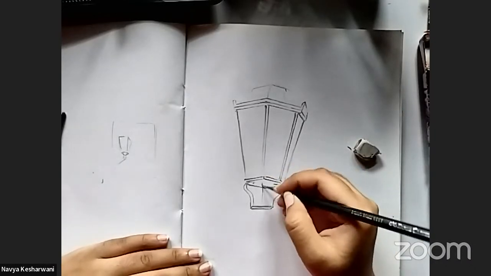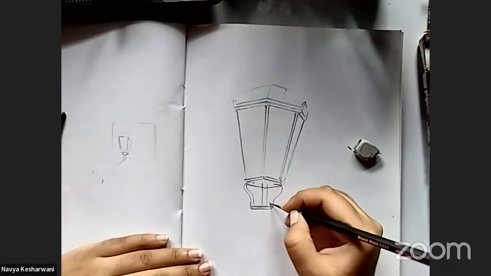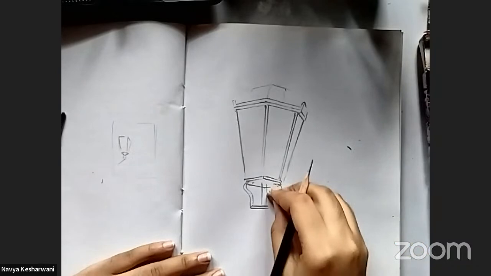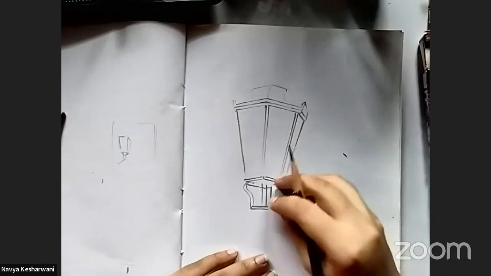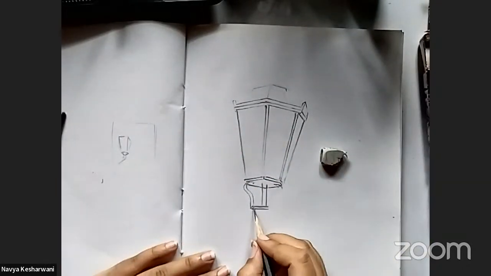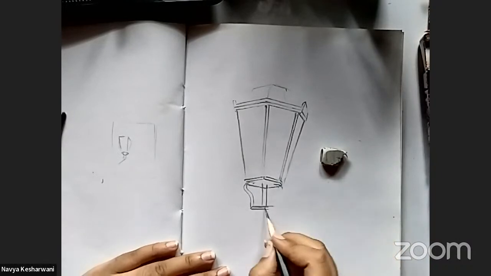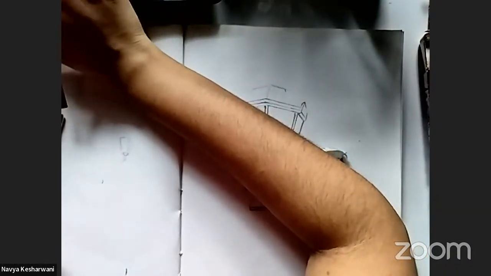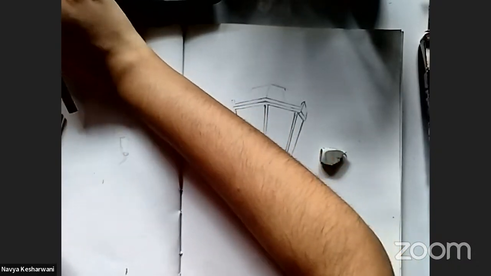Now, yeah. Again, we need to see to it that this is in the center. If this is the center of our street lamp, I guess this needs to be a bit more elongated. And from here, it will dive down like this. If you have any questions, anything you want to ask, you can add it in the chat box. I will see to it and I will reply.